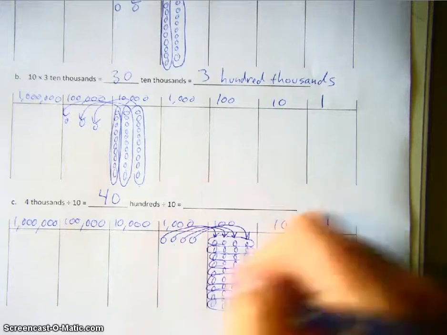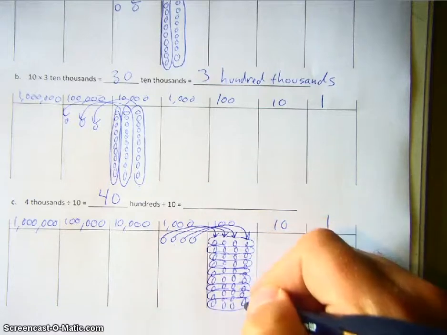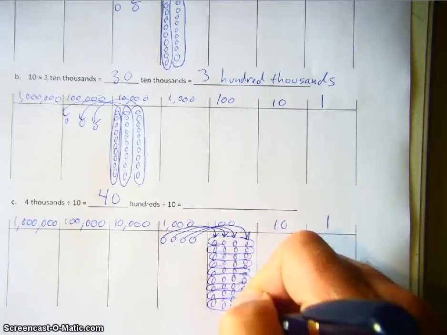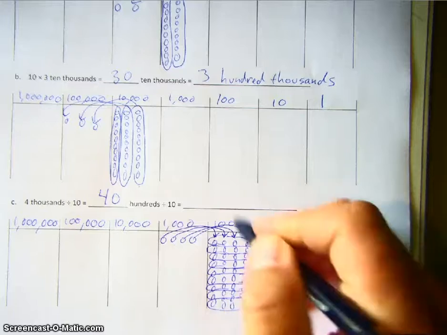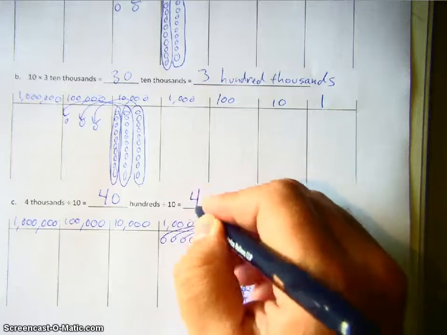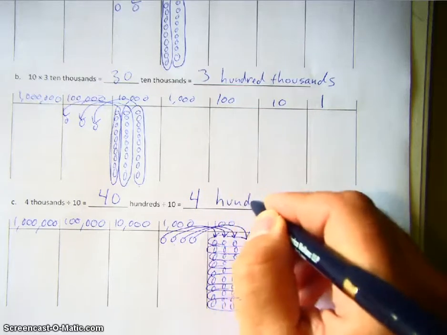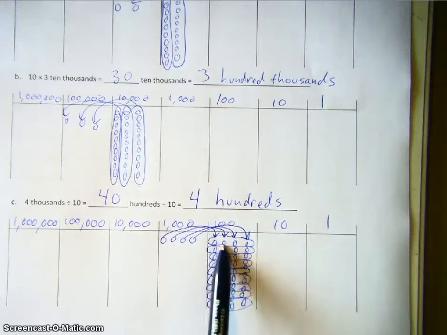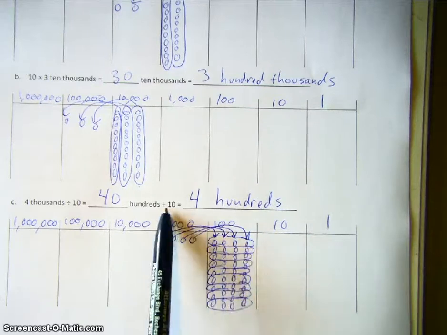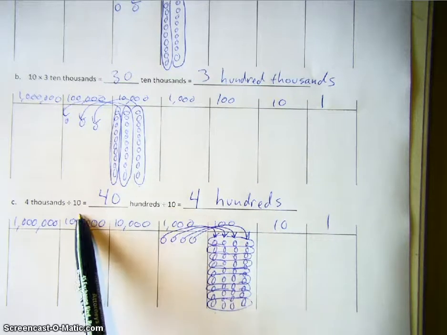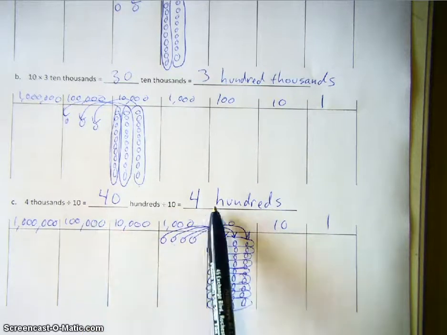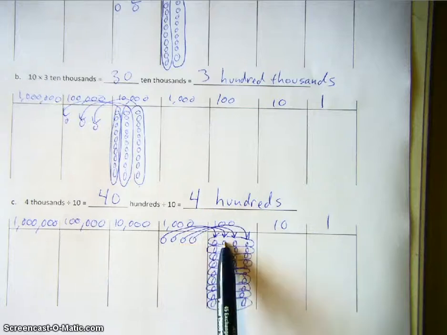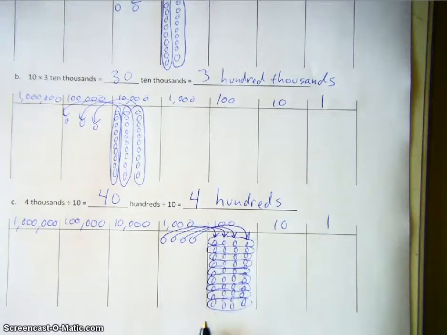Okay, so now we can see that the number of circles in each group is 4. Okay, so that means 4 hundreds. Okay, because the question is asking us how many hundreds are in each of our 10 groups. So 4,000 divided by 10 equals 4 hundreds. We had to convert the thousands into hundreds, then create 10 groups.